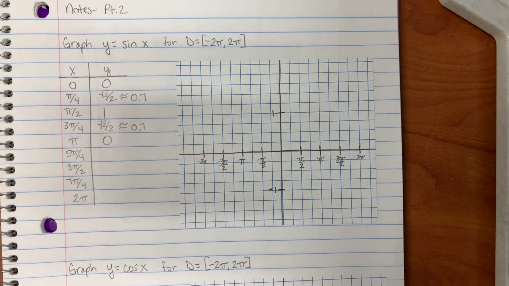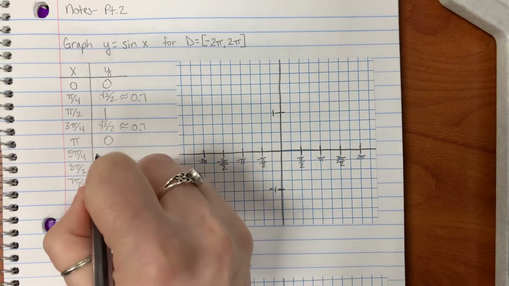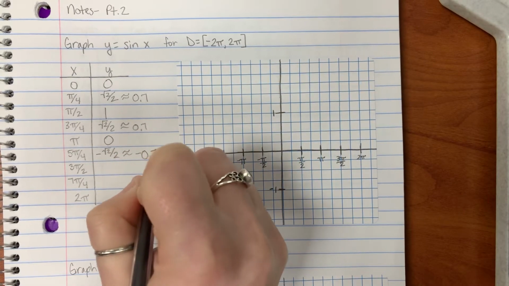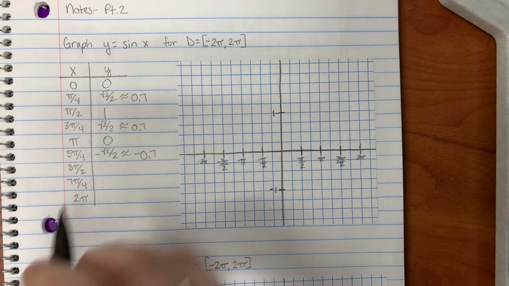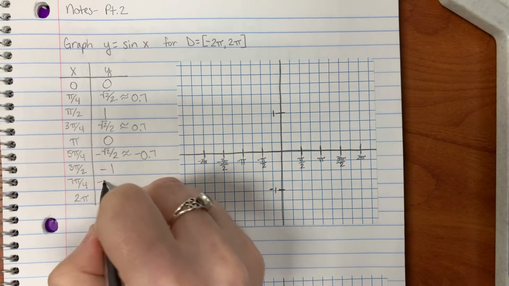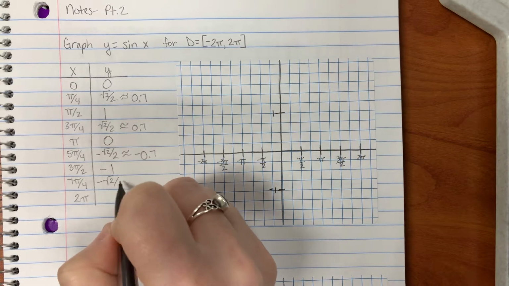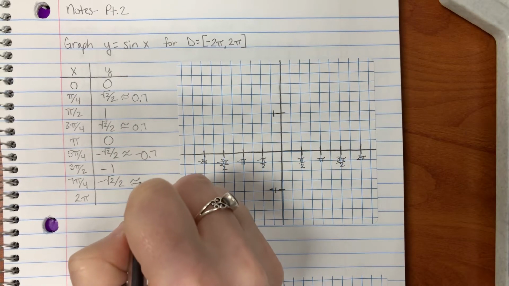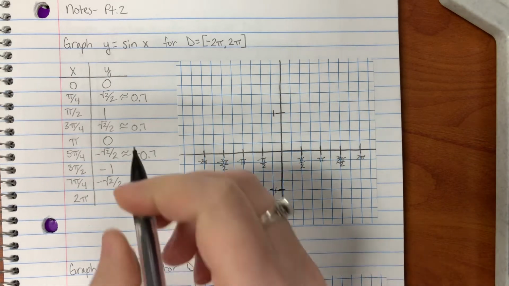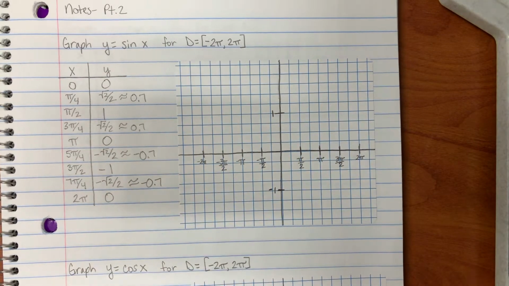So this would be 0. This one would be a negative square root of 2 over 2, which is negative 0.7, about. 3 pi over 2 is negative 1. 7 pi over 4 is negative square root of 2 over 2 again, so about negative 0.7. And then 2 pi is 0.